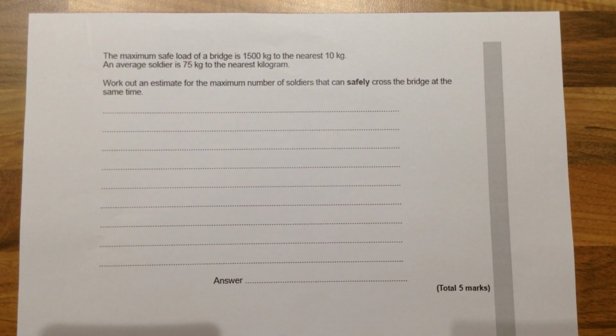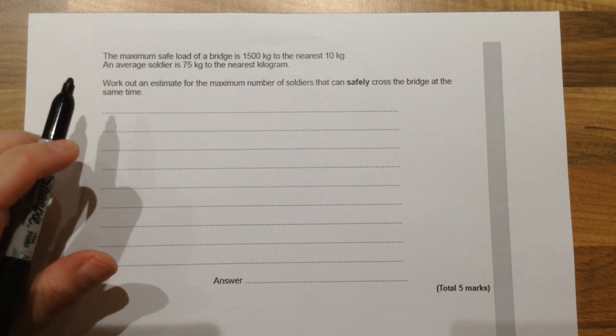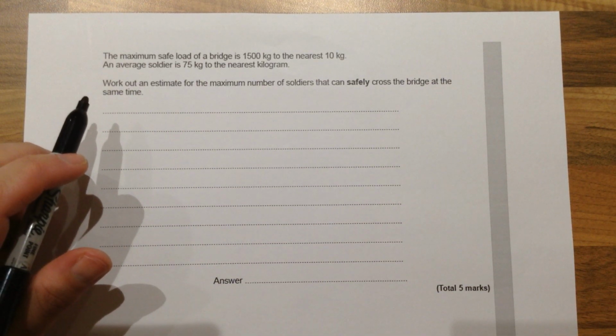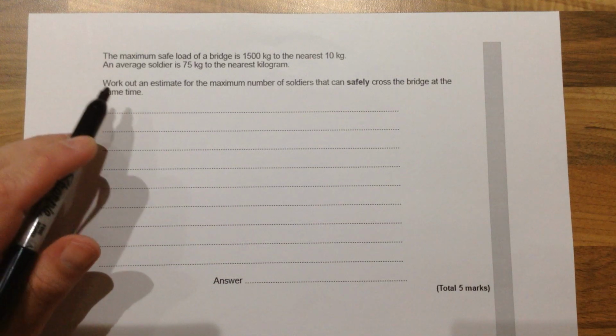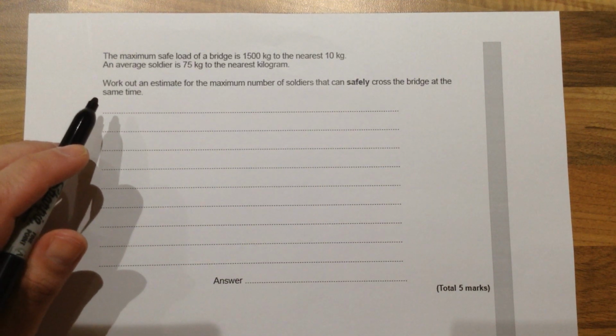This is video 8 for paper 3 of the higher mock. So this question is all to do with upper and lower bounds. Now, we've got to look at the context of this question just when we're working out the final answer. So I'll come back to why this question is a little bit different to normal in a moment.